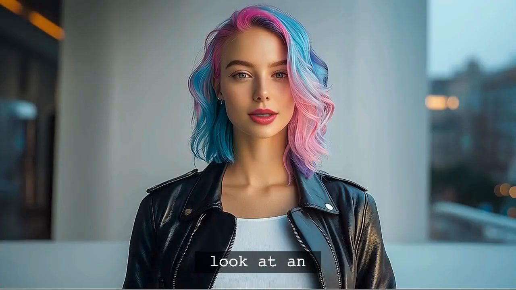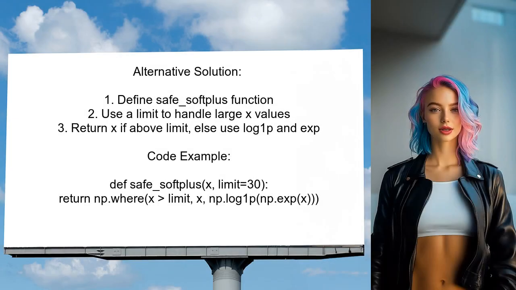Let's take a look at an answer from another user. An alternative solution involves defining a function called safe Softplus. This function uses a limit to handle large values of x. If x exceeds the limit, it simply returns x. Otherwise, it calculates the Softplus using the log1p and exp functions for better numerical stability.